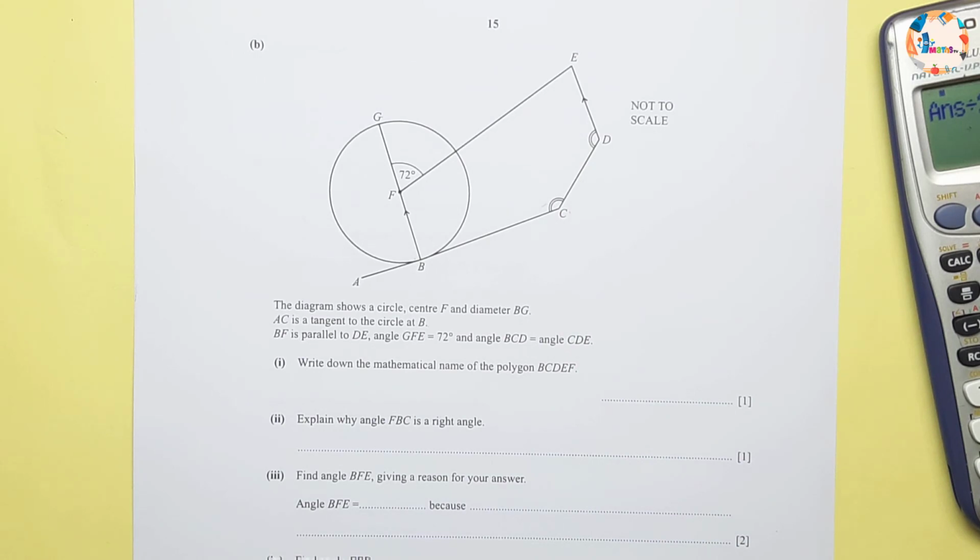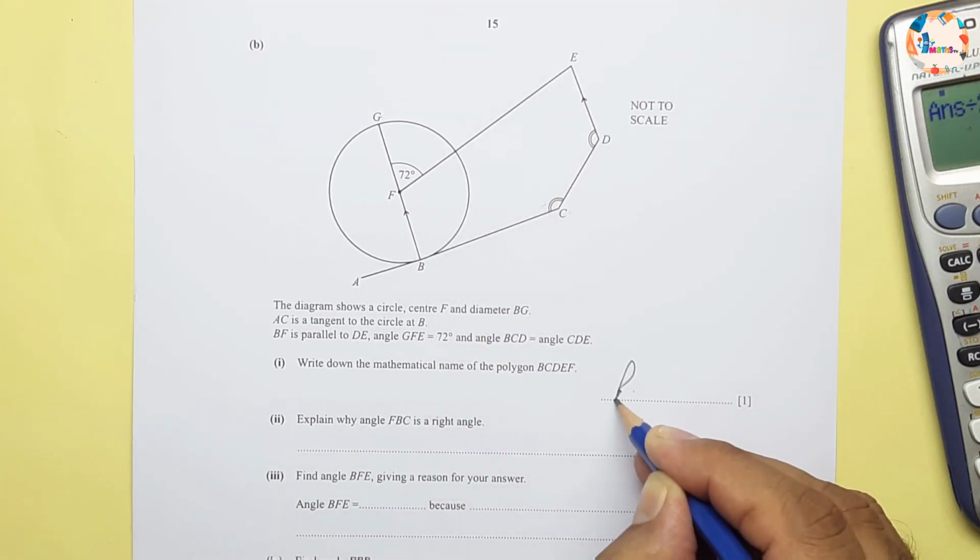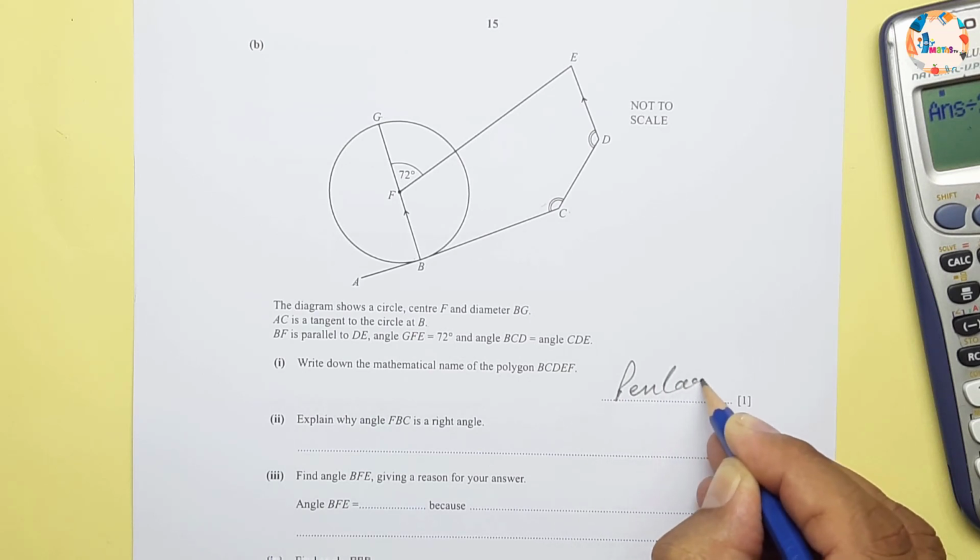So write down the mathematical name of the polygon BCDEF. This is basically having 5 sides, so pentagon. So we can write here pentagon.